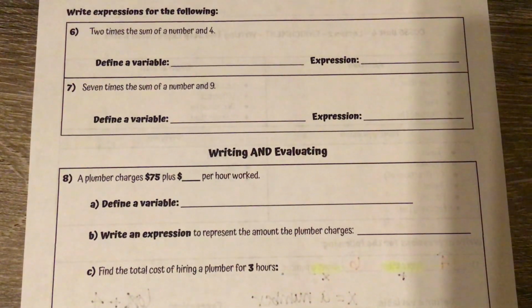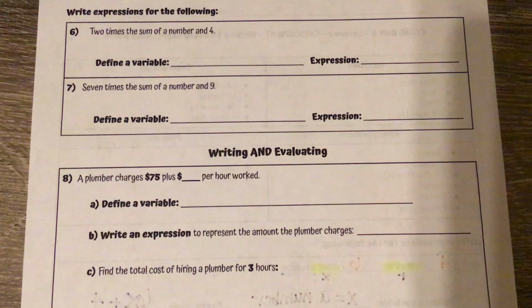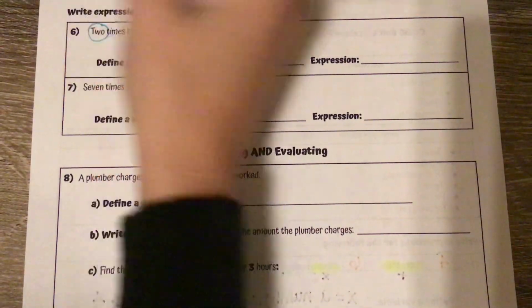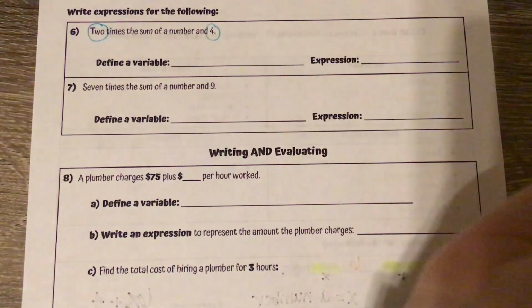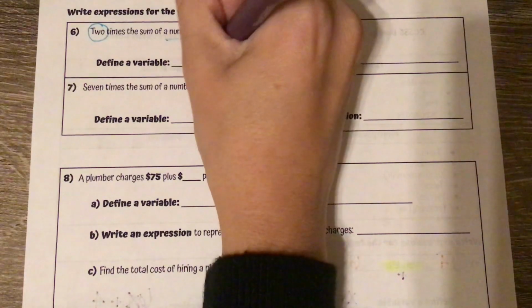Write expressions for the following. 2 times the sum of a number and 4. Circling my numbers, 2 and 4, underlining our unknown. We don't know the number, so I'm going to say x equals a number.